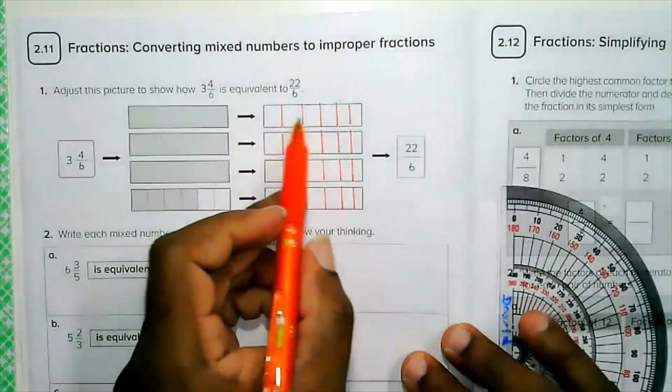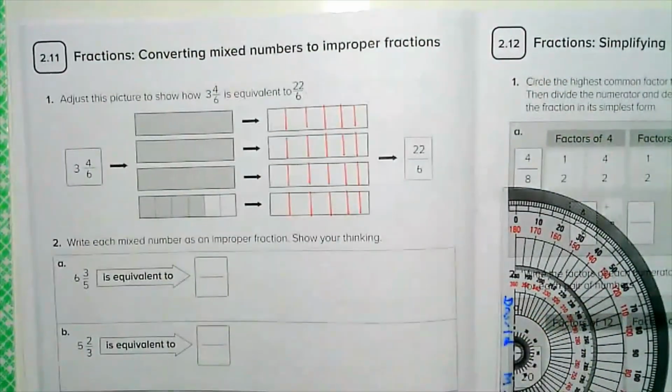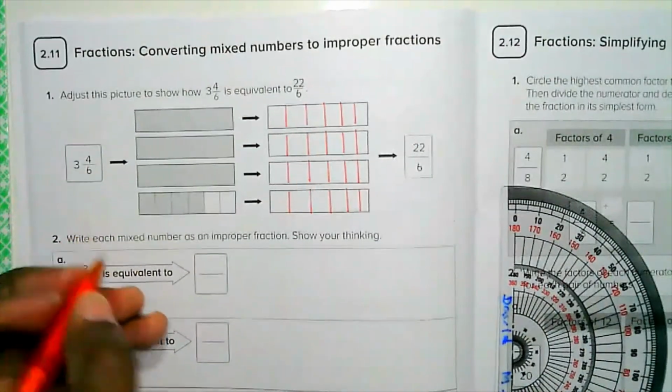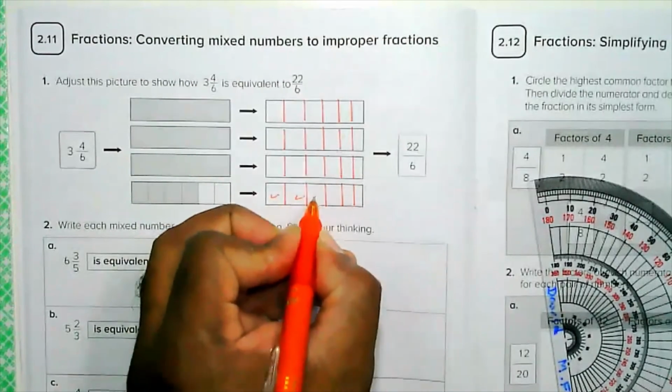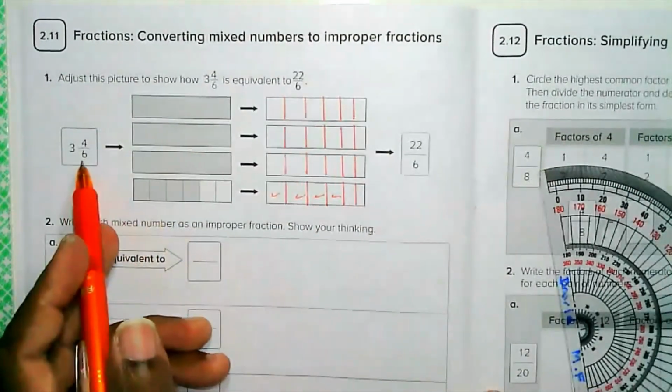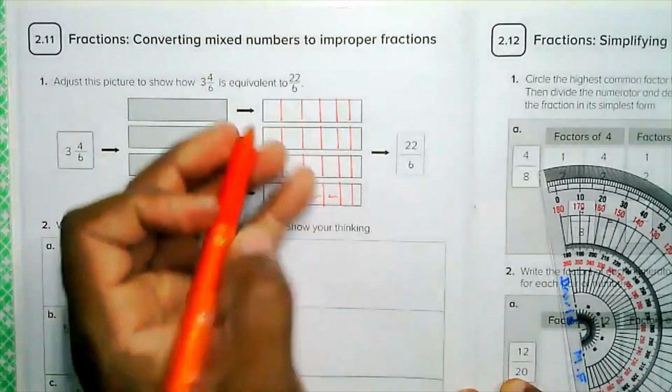So we have 1, 2, 3, 4, 5, 6, even though it's not up to scale, right? So we have 4, 1, 2, 3, 4 out of 6 shaded. Then all of these parts are shaded.